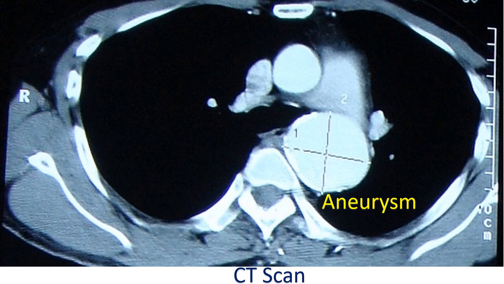3-dimensional reconstruction of CT images gives an excellent view of the extent of the aneurysm and location of various branches of the aorta. This is very useful in planning treatment.